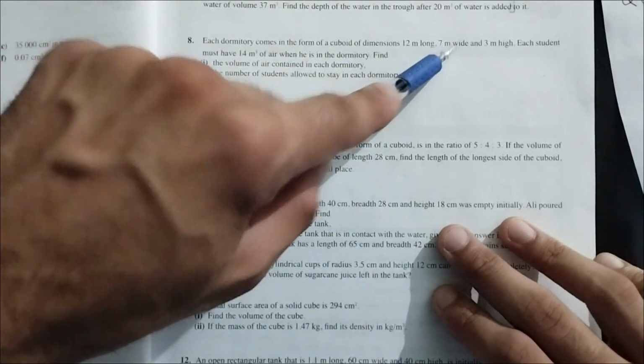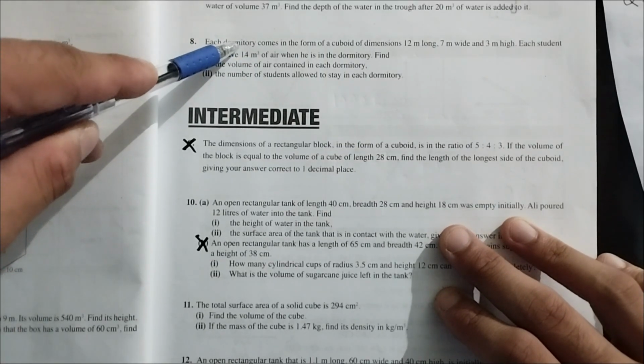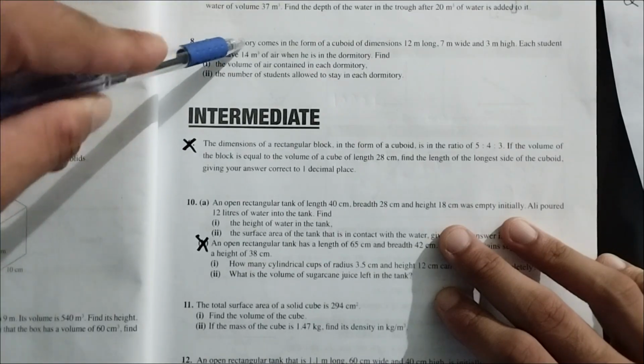The length is given, breadth is given, and height is given. So we can find the total volume of each of the dormitories, right? So we're going to start with that. We're going to start with finding the volume of each dormitory.